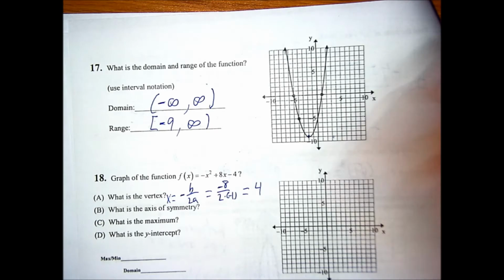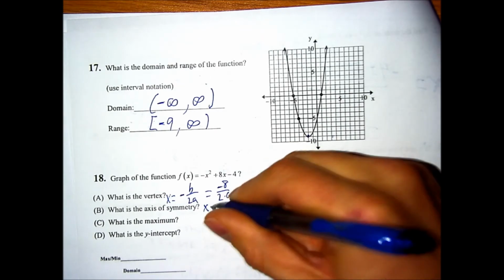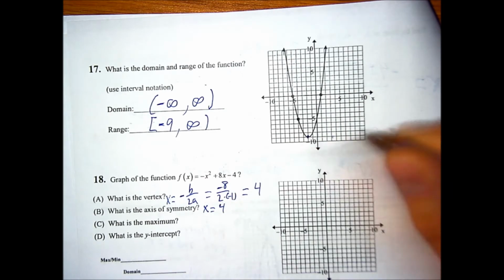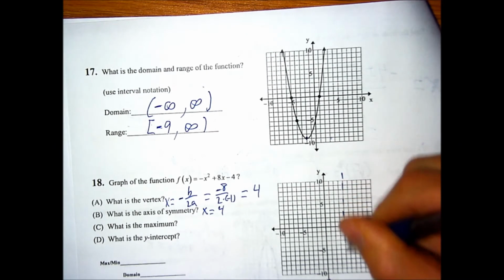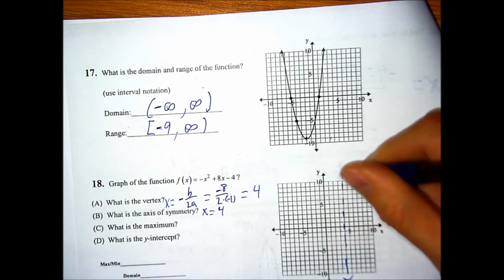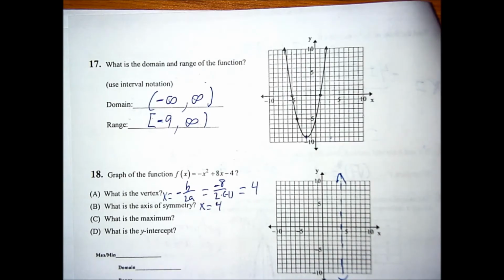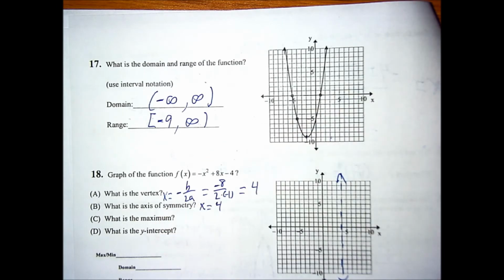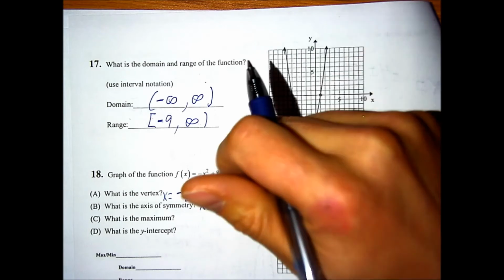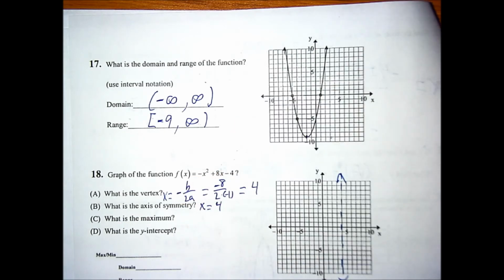And it is also the axis of symmetry. x is equal to 4. So this will be centered at x equals 4. I always start off with the axis of symmetry. That's, again, personal preference. You may prefer to do this differently. Now I need to figure out what the y value is when x is 4. I can find that value by substituting x in, or again by completing the square and factoring. And this will give me the maximum of the function.